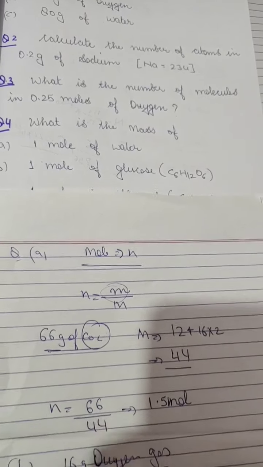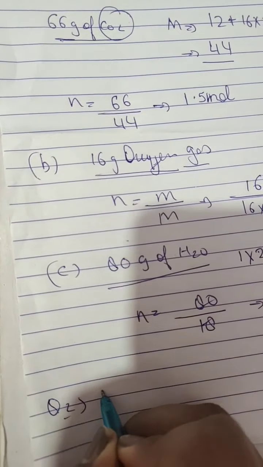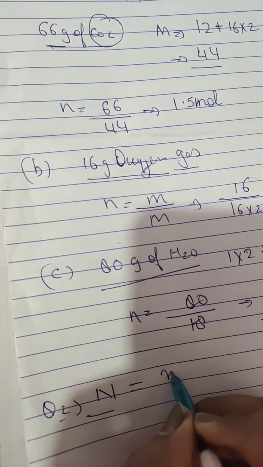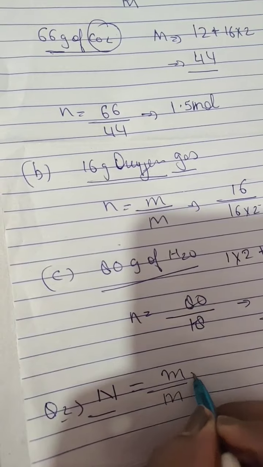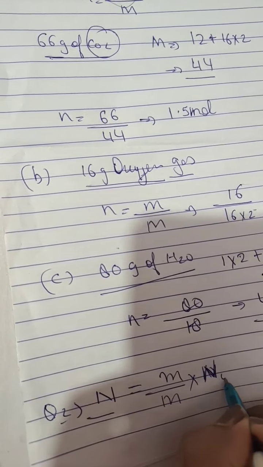Okay, so next question is, calculate the number of atoms in 0.2 grams of sodium. So how many atoms? The number of atoms is answer number 2. Number of atoms is N, and the formula is small m upon capital M into N naught. This is the formula.